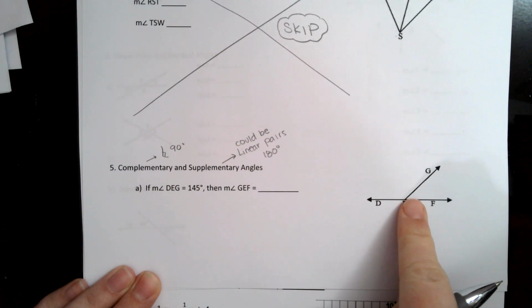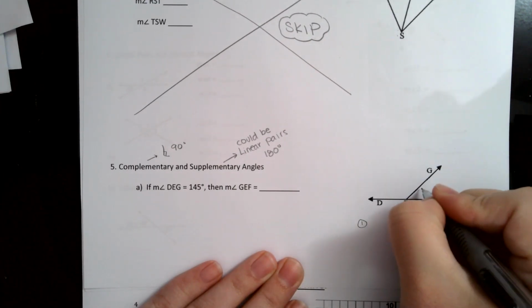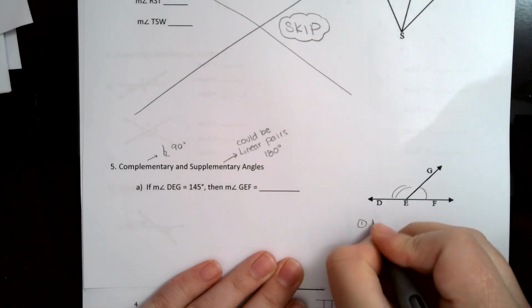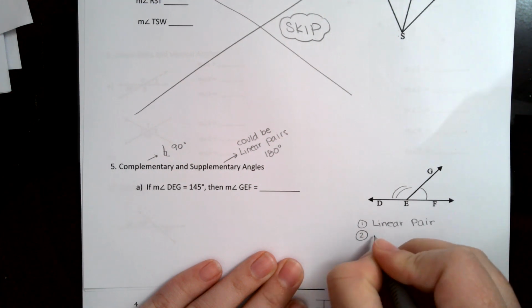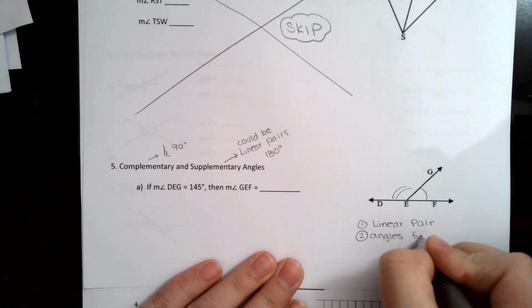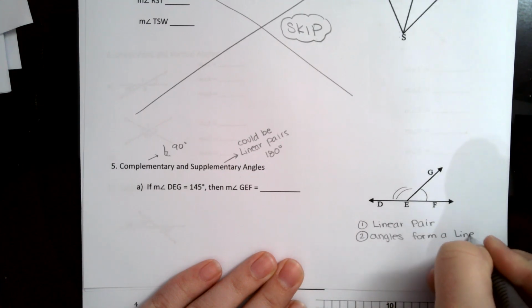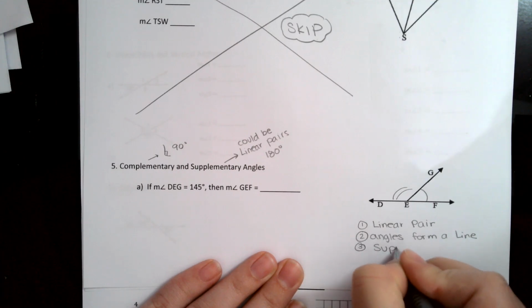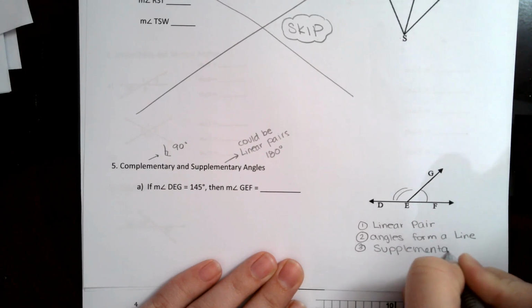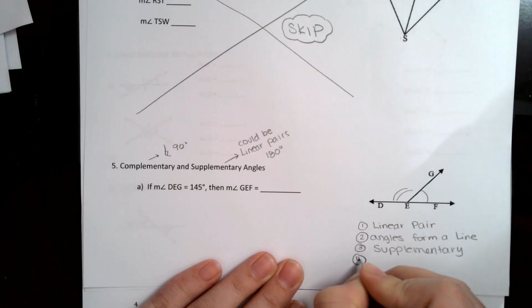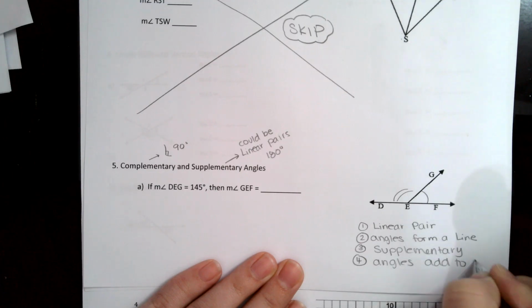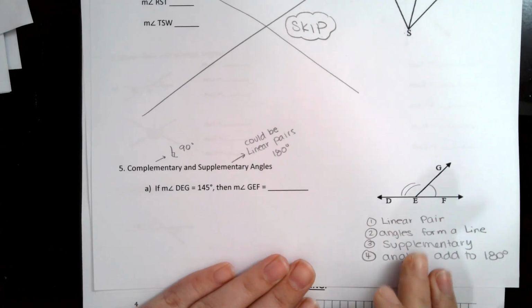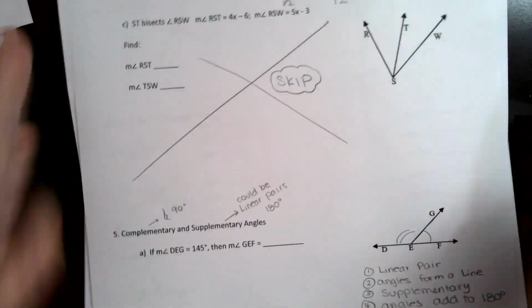Okay, so looking at this picture here, what do we have? Well, I see that I have two angles that form a line, so linear pair. What does that mean? Well, that means those angles are supplementary. And what does that mean? Well, that means they add to 180 degrees. And so this is your thought process here. Make sure you know all of that information. And then we're going to go ahead and do our setup.